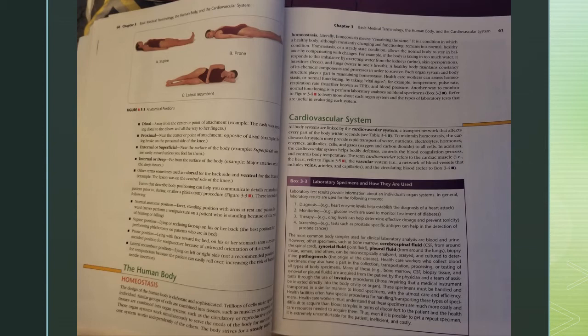The body strives for a steady state, or homeostasis. Literally, homeostasis means remaining the same. It is a condition in which a healthy body, although constantly changing and functioning, remains in a normal, healthy condition. Homeostasis, or a steady state of condition, allows the normal body to stay in balance by compensating with changes.